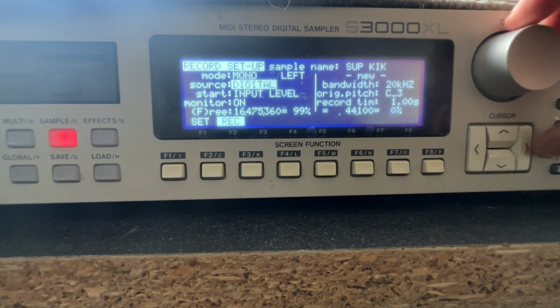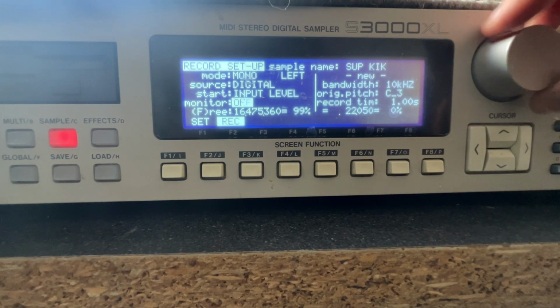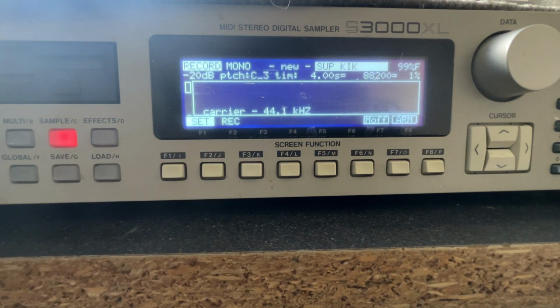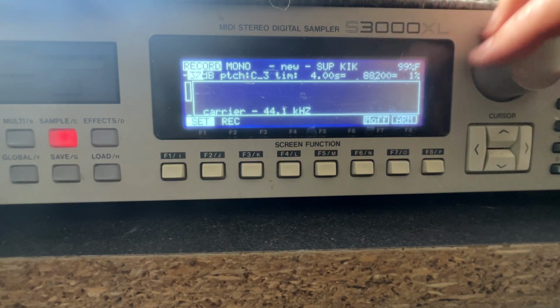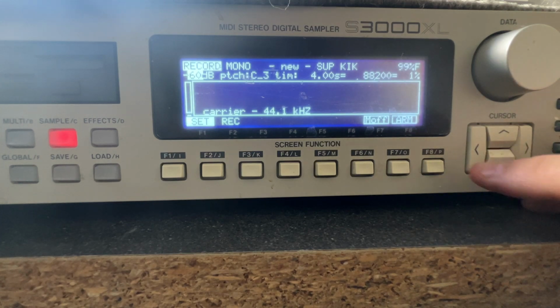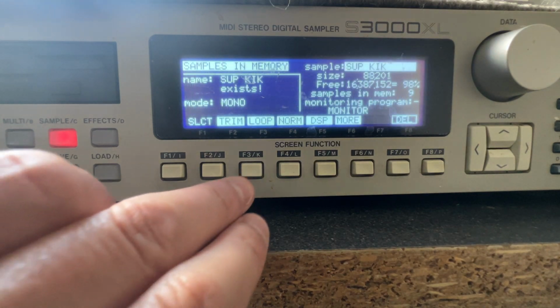I'm going to go mono. I record through Digi-In, turn the monitor off so I don't get feedback because I'm monitoring into Ableton. And I want to sample at 10k just to save disk space. I'm going to bring this record threshold all the way down pretty much. So we're just going to arm and record the kick. Record the break starting at the kick, should I say.